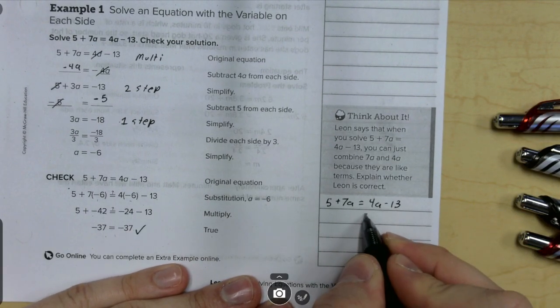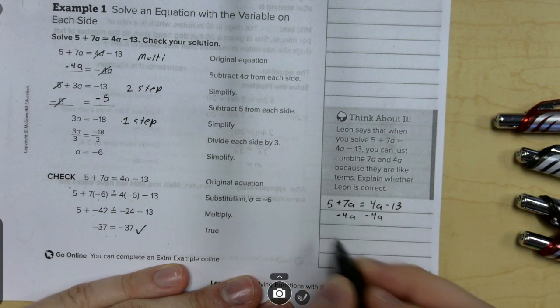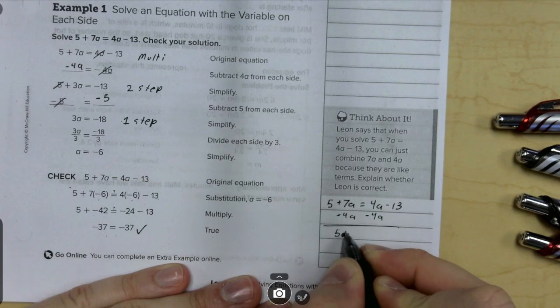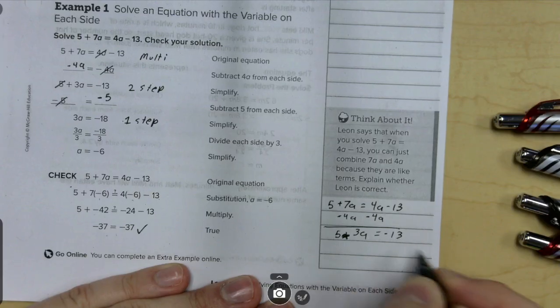So that requires doing the opposite. 5 plus 3a equals negative 13.